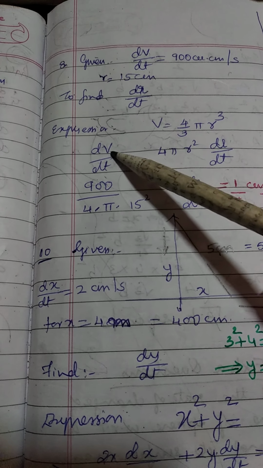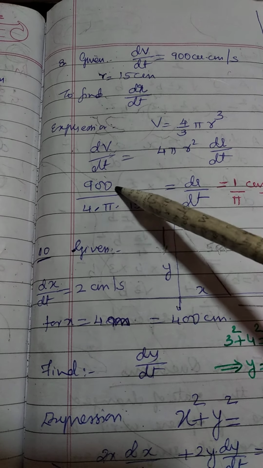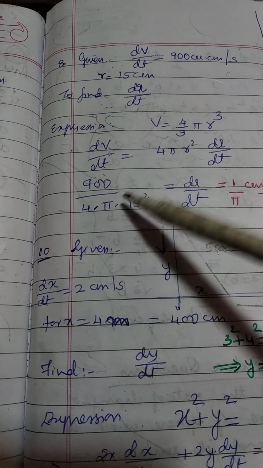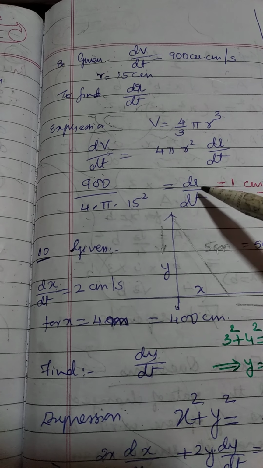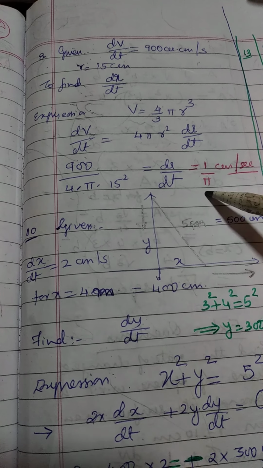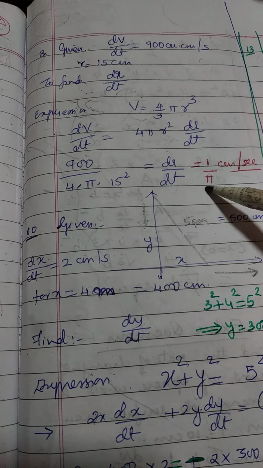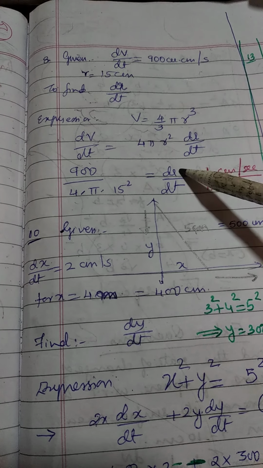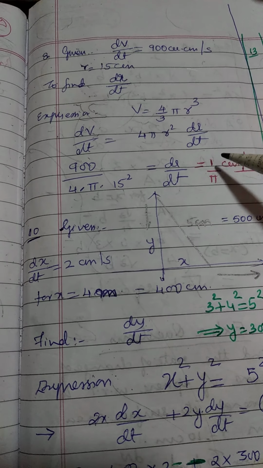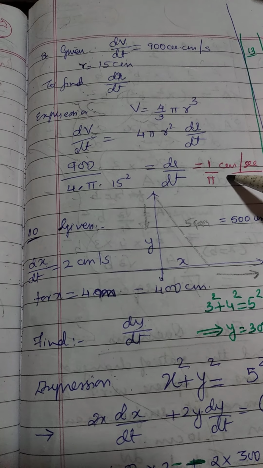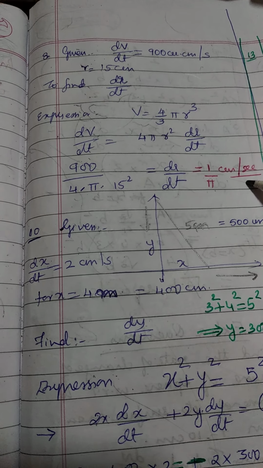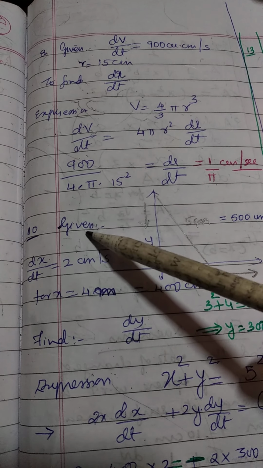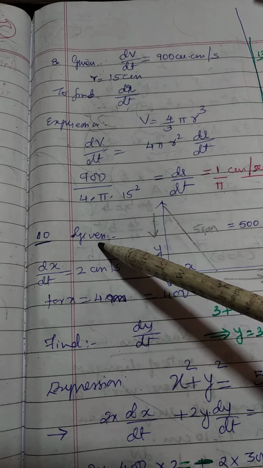Now put the value dV on dt is 900. The 4 pi r square comes to the left hand side, 4 pi r square. This altogether is 1 upon pi. So 1 upon pi happens to be the change in r with respect to t, which is 1 upon pi centimeter per second. The next question is the 10th question.